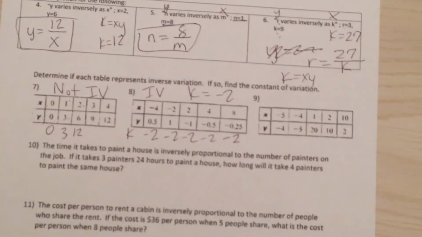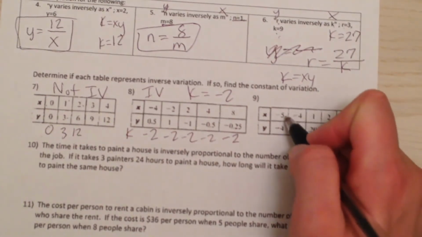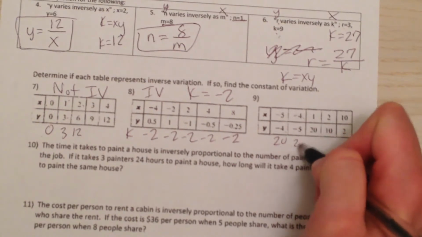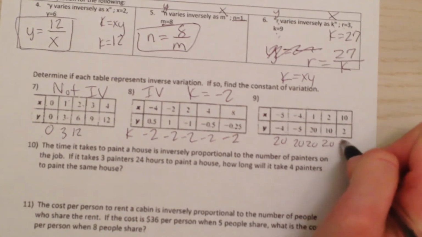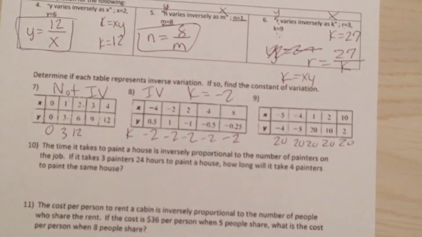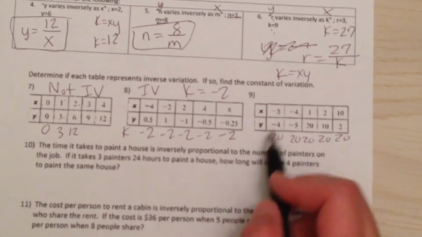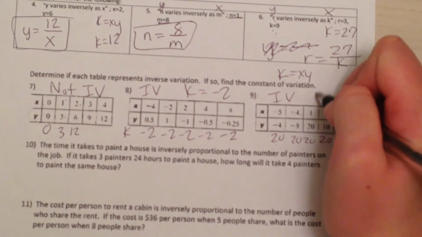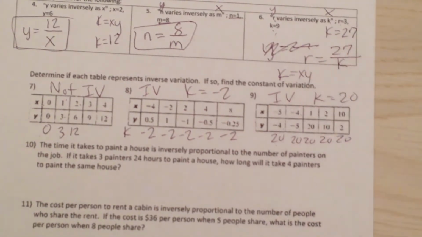All right. Now we've got one more of these. So I'll get positive 20 when I multiply x times y, positive 20 again, positive 20, and positive 20. So there we go. We see the k value is constant, so this is inverse variation, and k equals that 20 that we kept getting out.